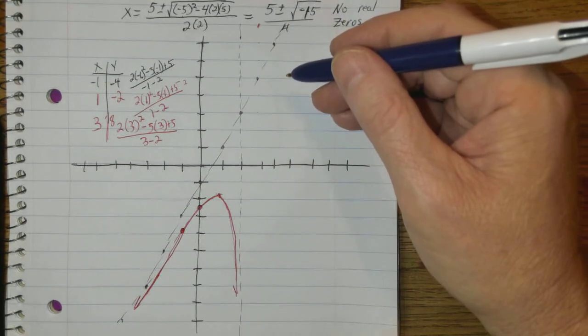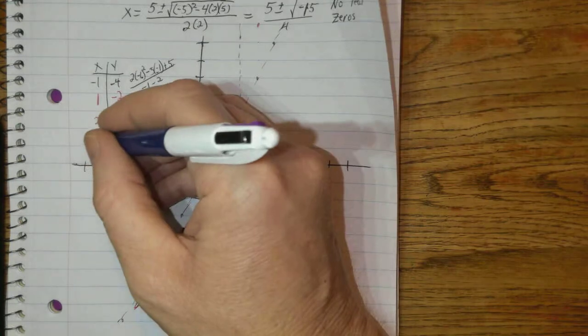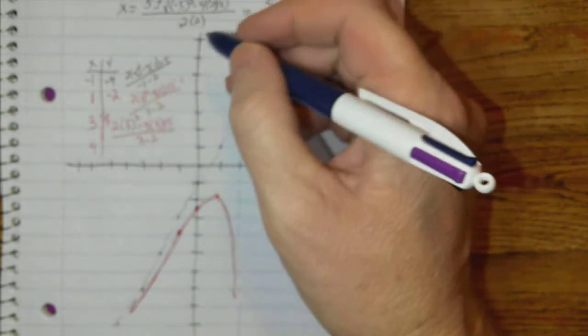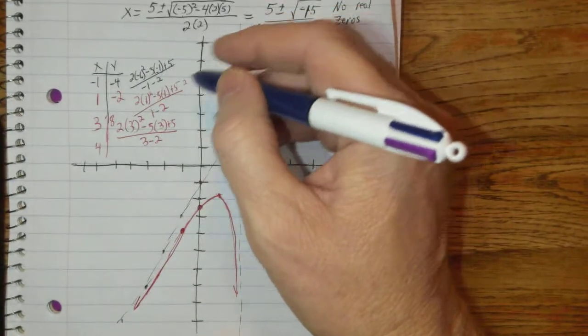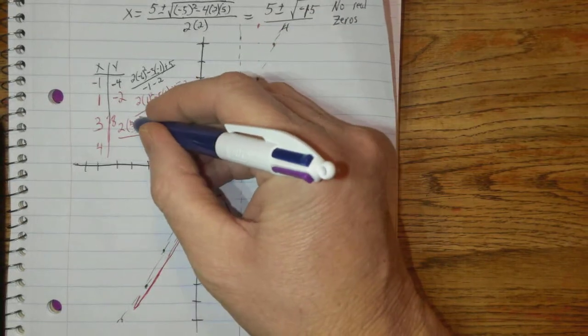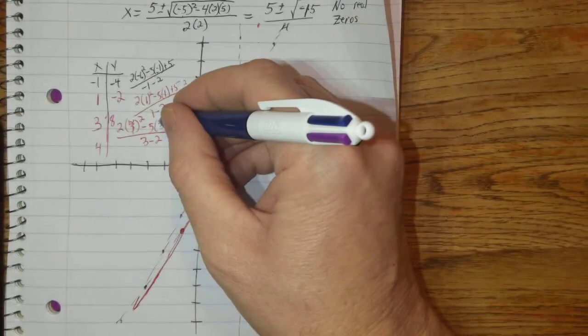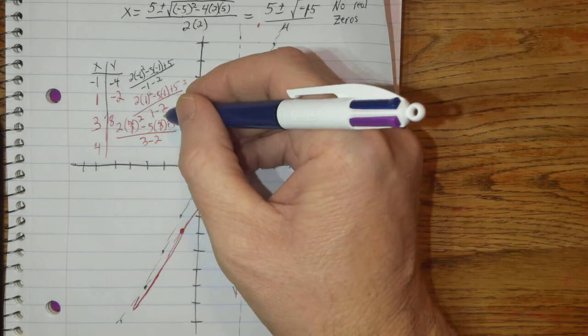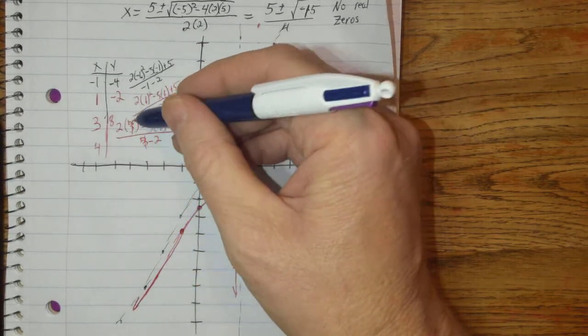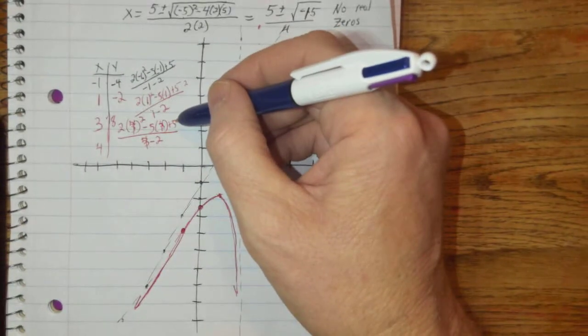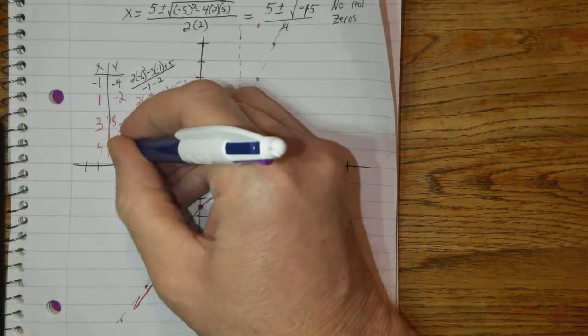I'm going to try 4 here. 2 times 4 squared minus 5 times 4, I'm getting lazy, aren't I? Plus 5 over 4 minus 2. That's 32 minus 20 is 12 plus 5 is 17 divided by 2 is 8.5.